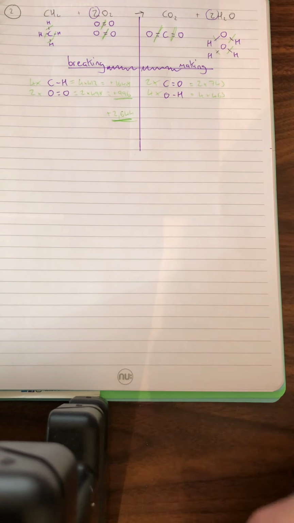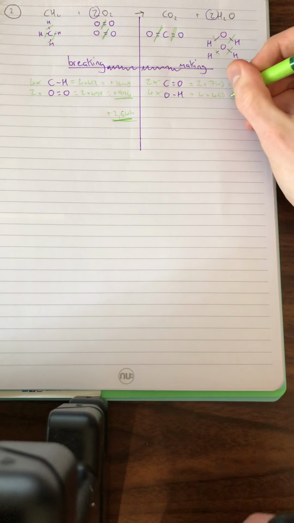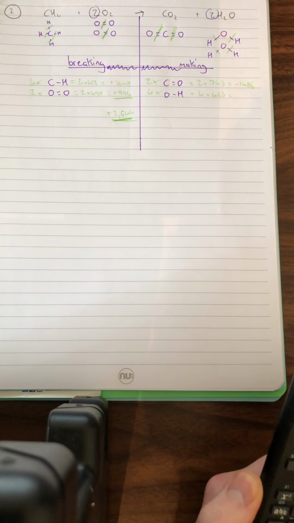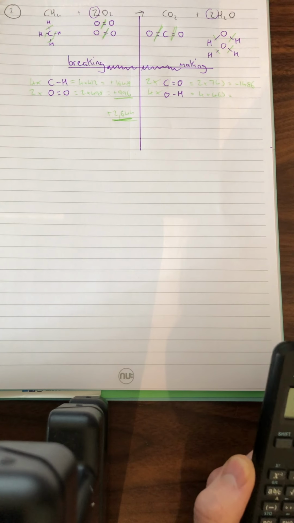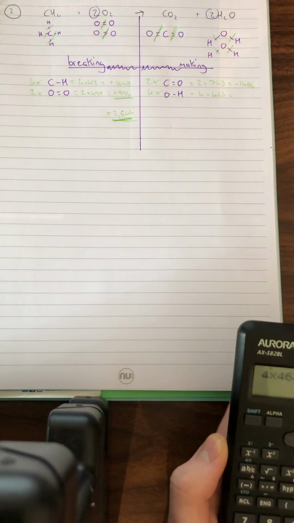We are getting negative, remember, because we are making them, negative 1486. And for 4 times 463, we're getting negative 1852, and if we add these 2 together, we're getting negative 3338.